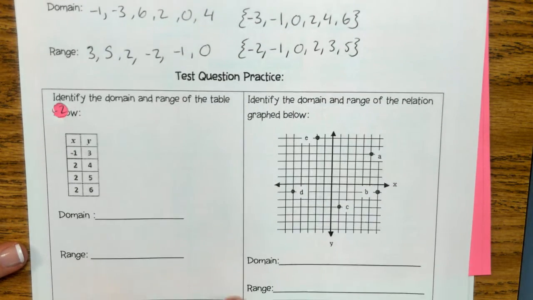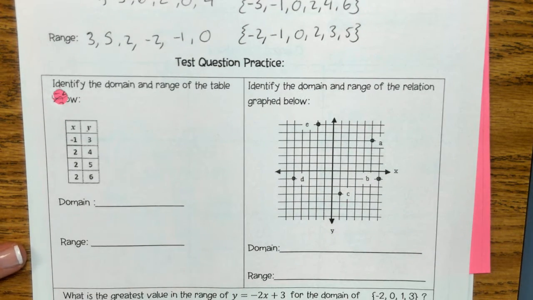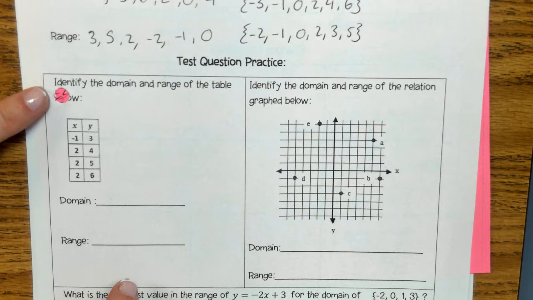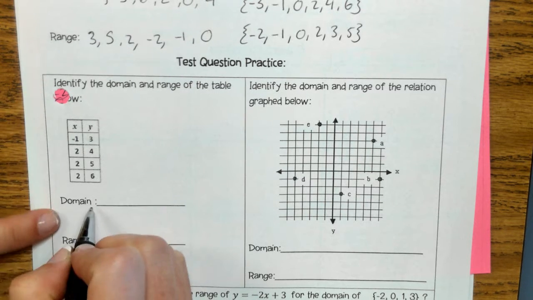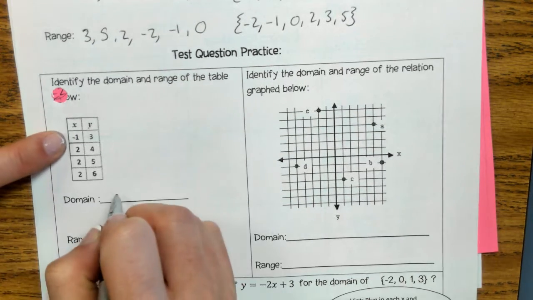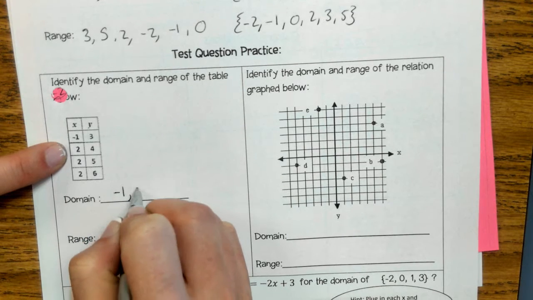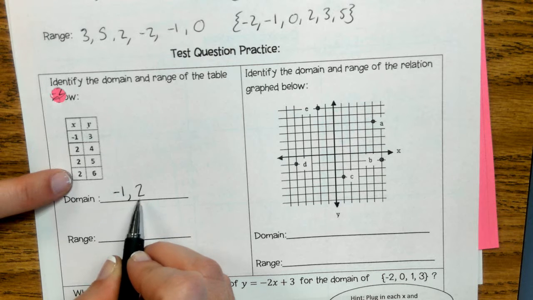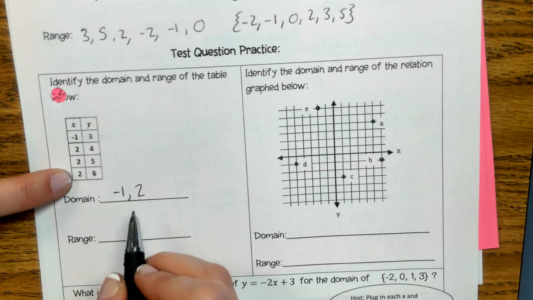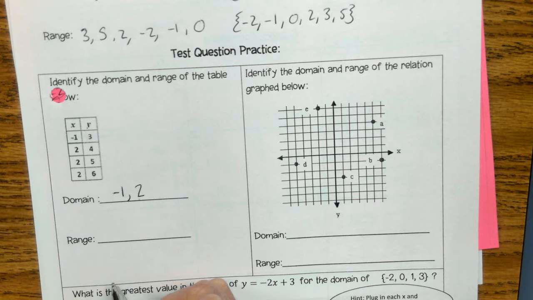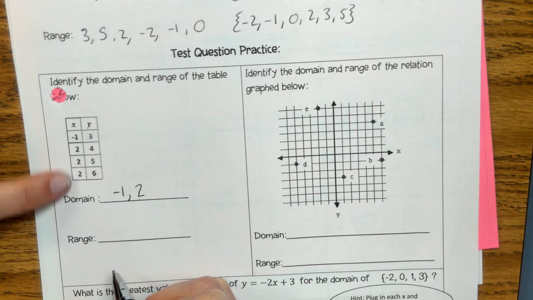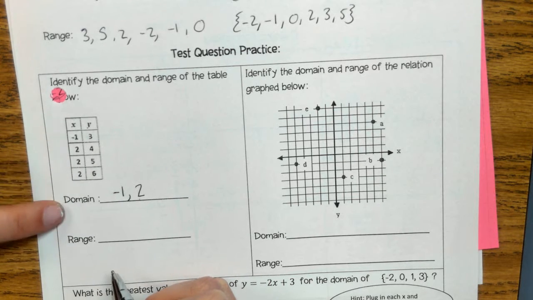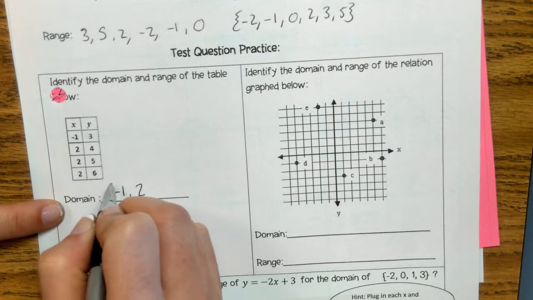Down below are questions you might see on your test. So if we need to identify the domain and range of this table, for our domain, we list the X values. -1, 2, 2 again, but I already wrote it, so I'm not going to write it again. So the only numbers in this side are -1 and 2. Don't double write them.